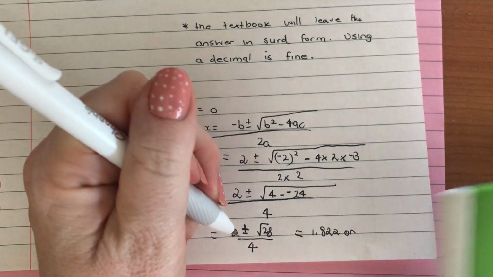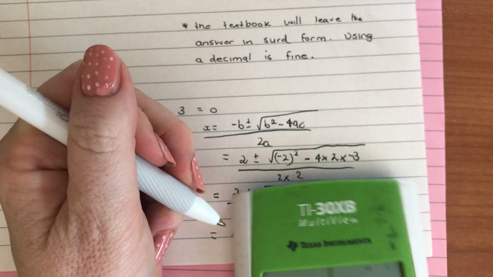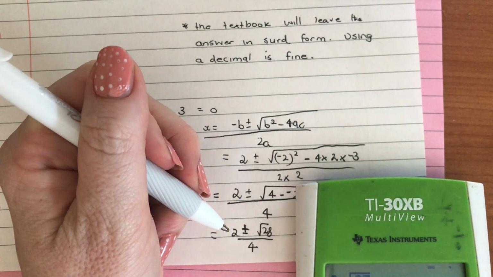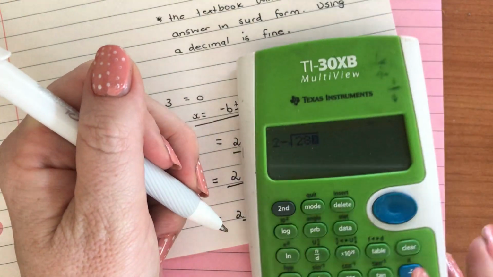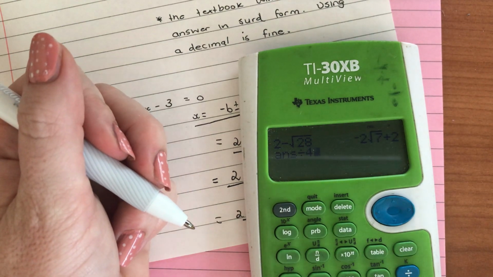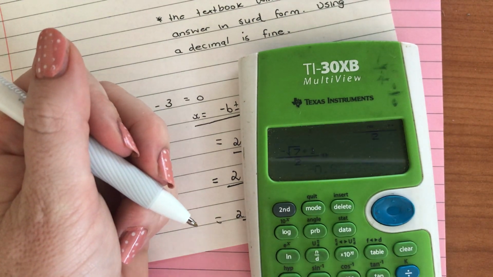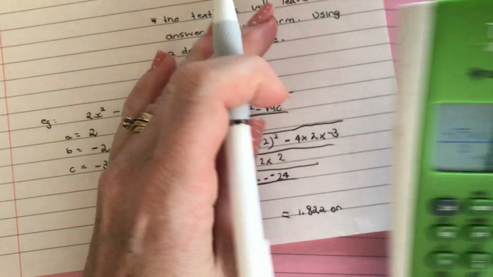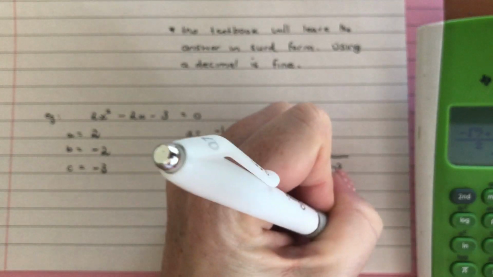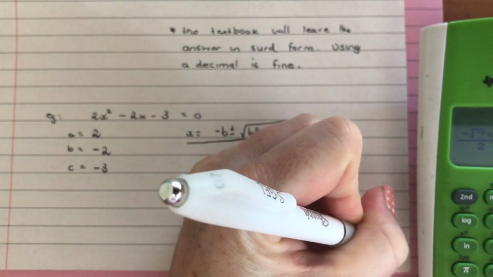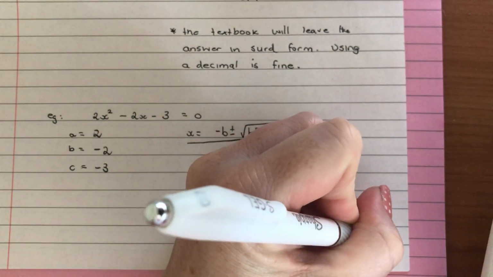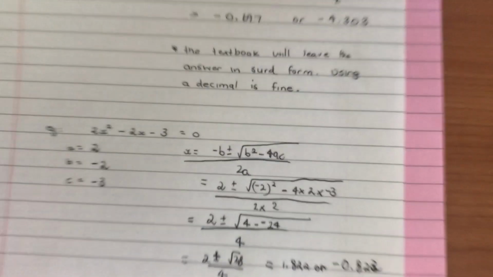And then if I do the other option with 2 take away the square root of 28, and then dividing by 4, I get negative 0.822. So then they are my 2 options.